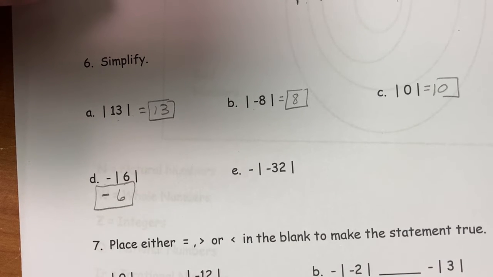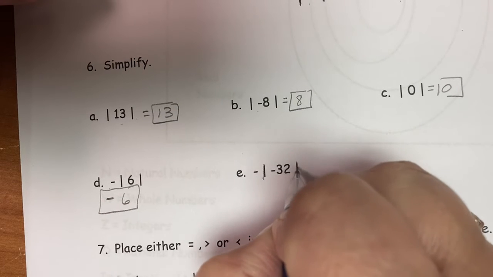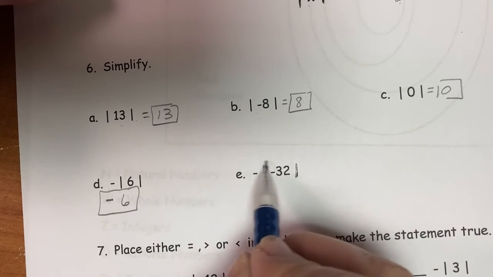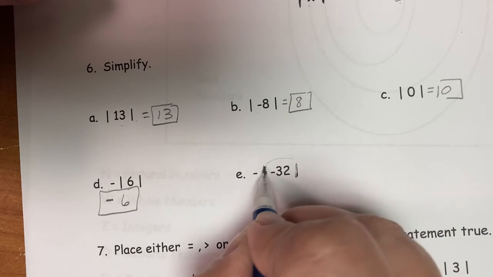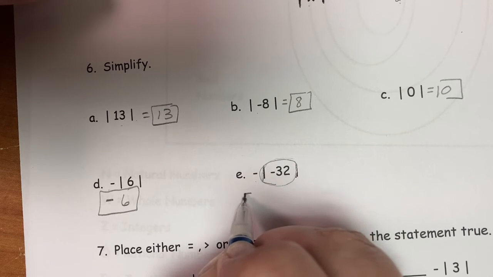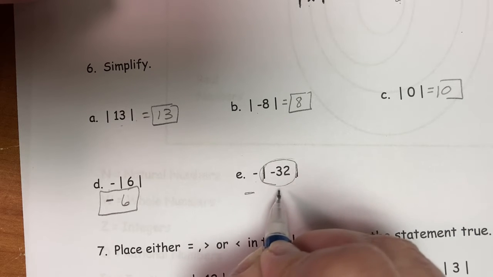Now, we have to be careful. That little rule that I told you up for example 4 doesn't apply when there are absolute values, so be aware of that. Let's see what this says. This says, what is the opposite of the absolute value of negative 32? In other words, what is the opposite and what is the absolute value of negative 32?